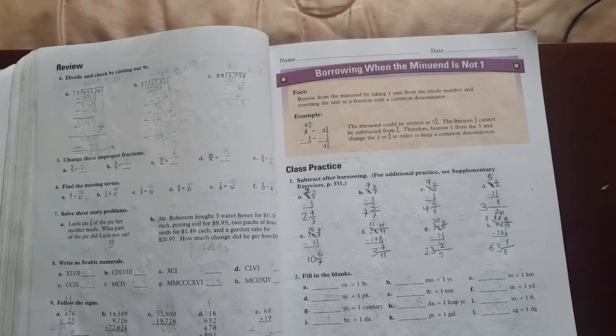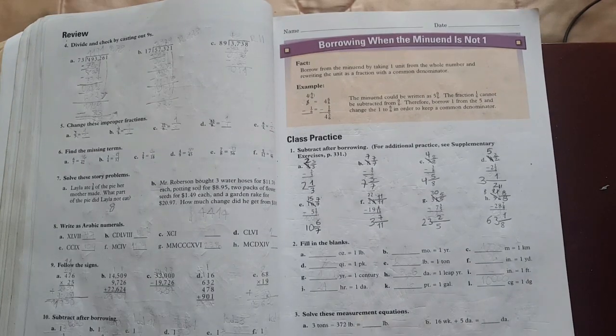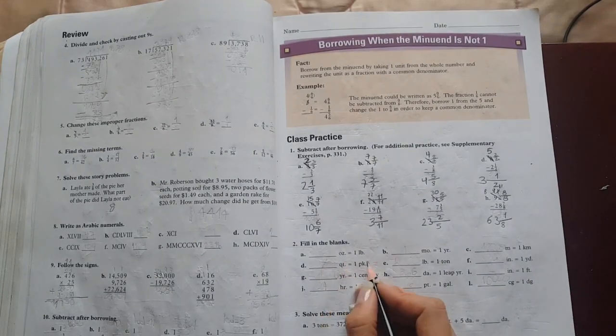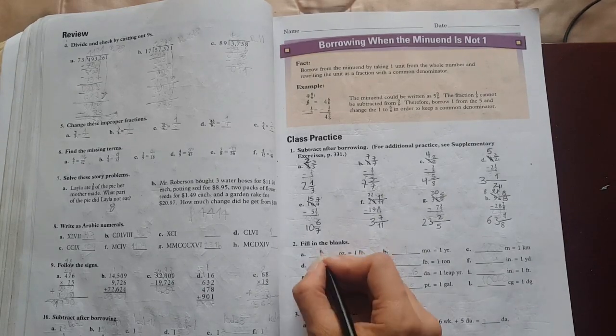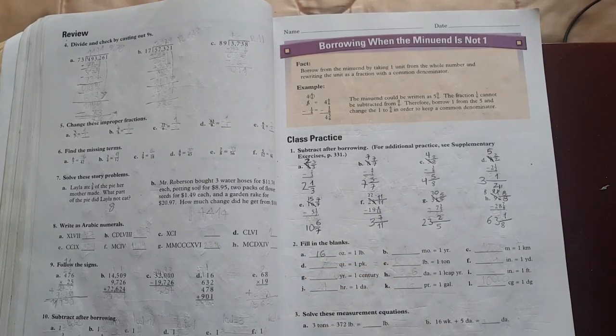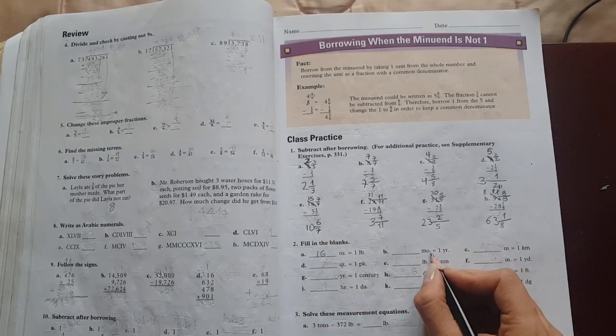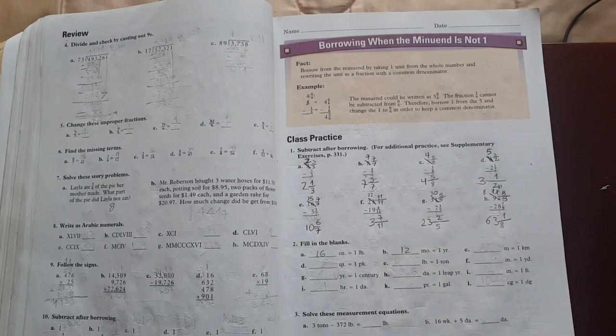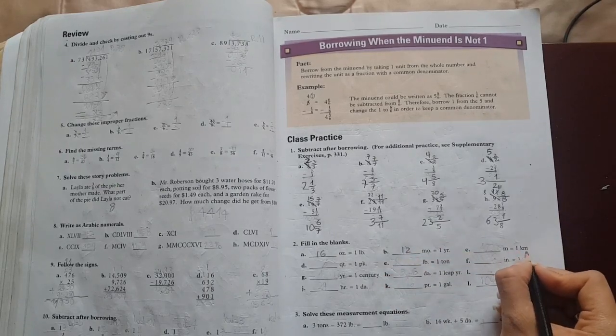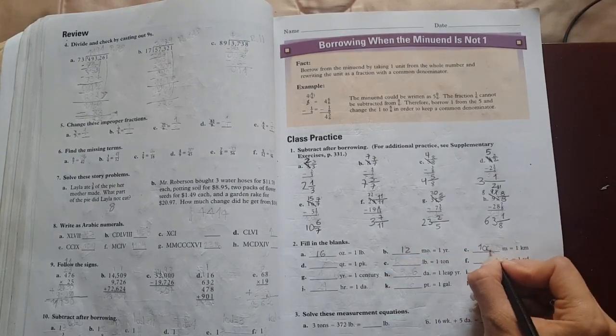Excellent. Let's move on. Here. 2. Fill in the blanks. How many ounces has 1 pound? 16. How many months has 1 year? 12. How many meters has 1 kilometer? 1,000.